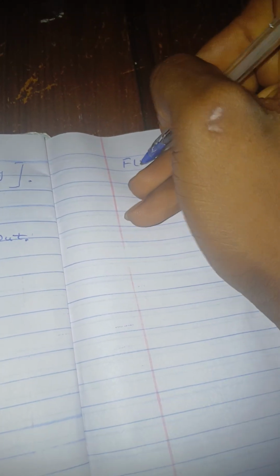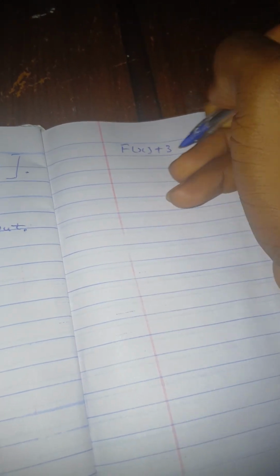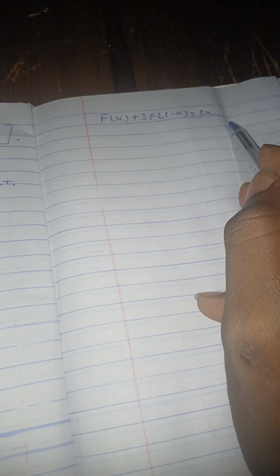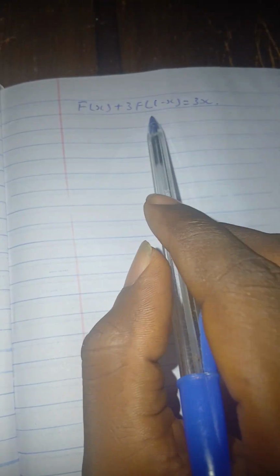An example of an implicit functional equation is when we have something like f of x plus 3f of 1 minus x is equal to 3x. This is an implicit functional equation because it has a recursive relation of f of 1 minus x.